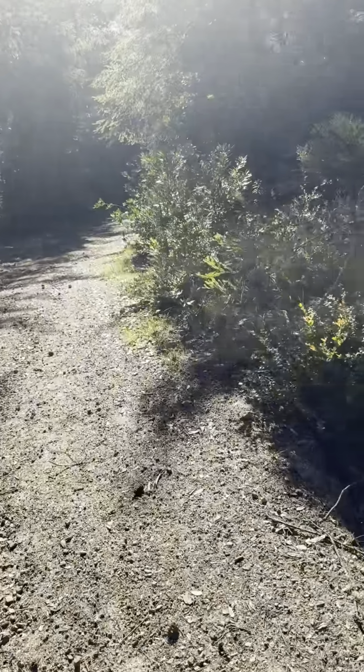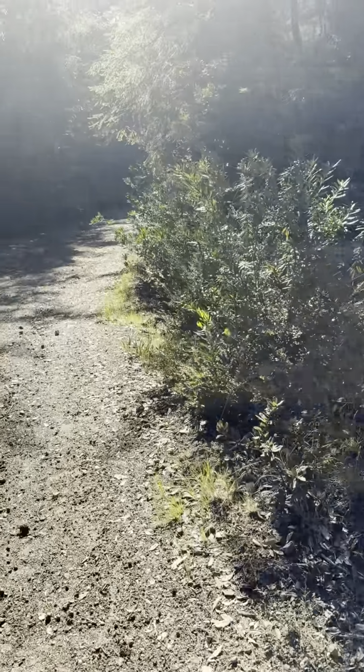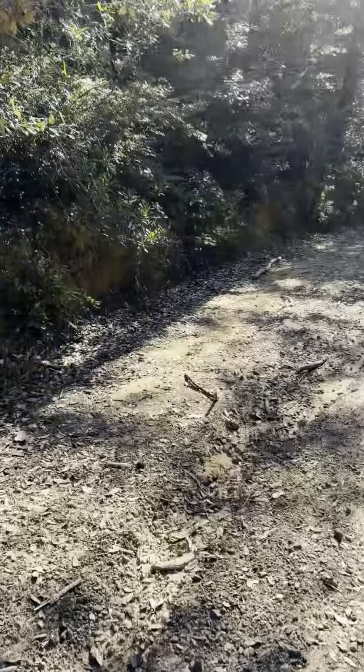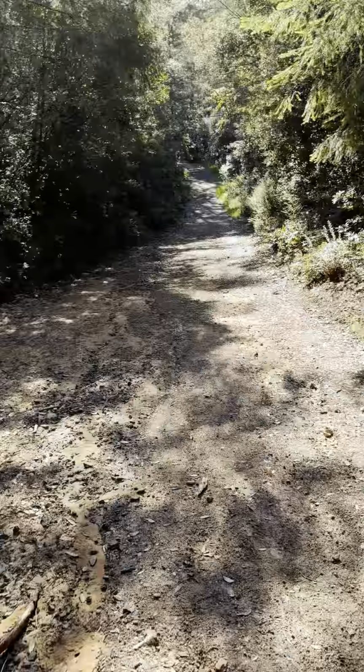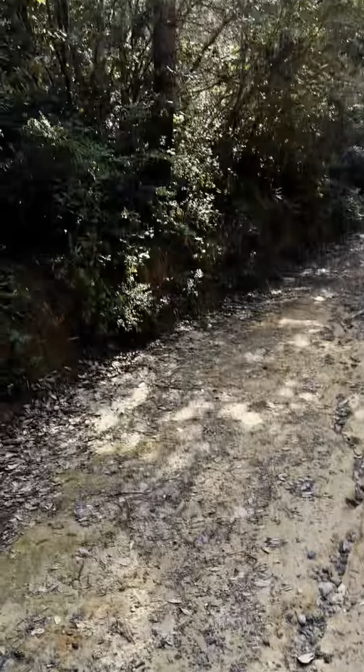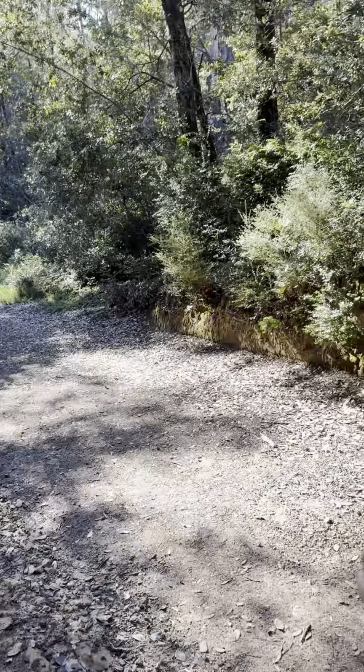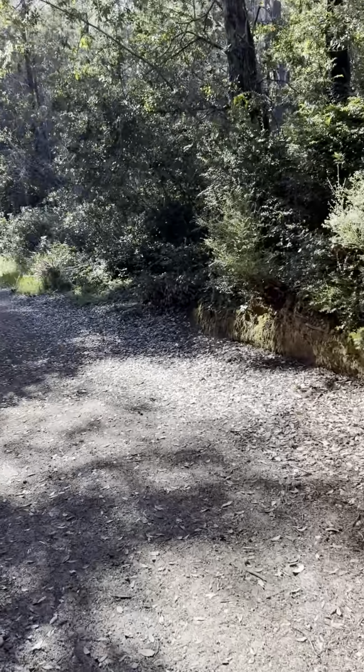So, moving on. You can see that they, I guess, carved this trail out for some reason.